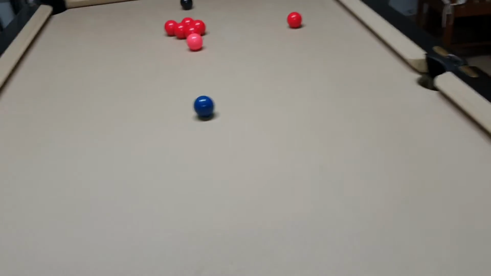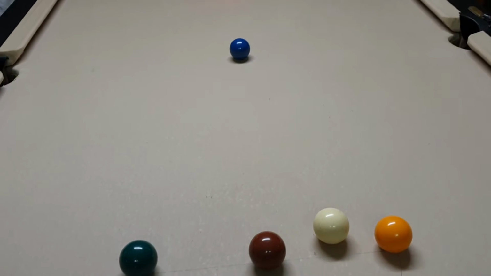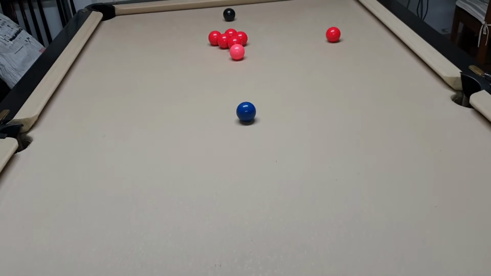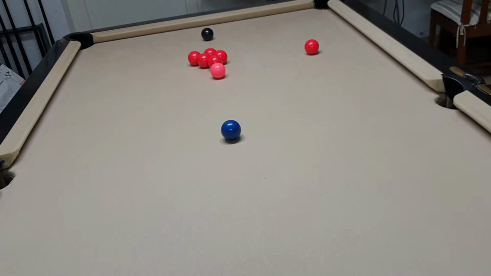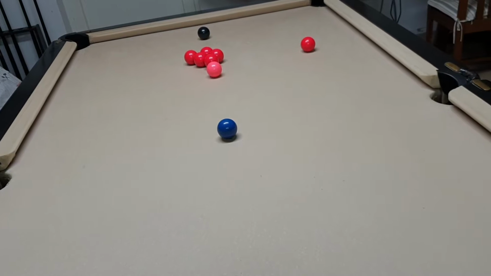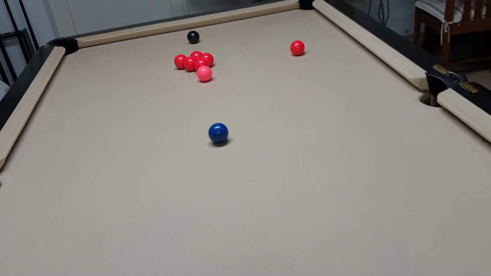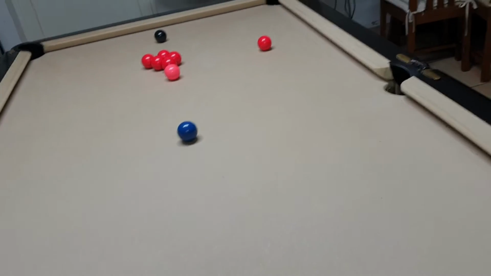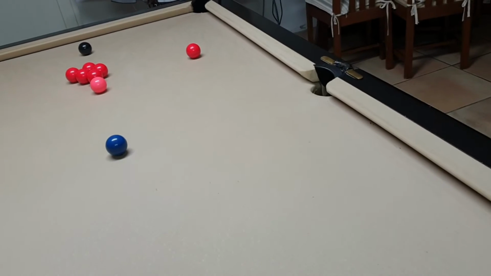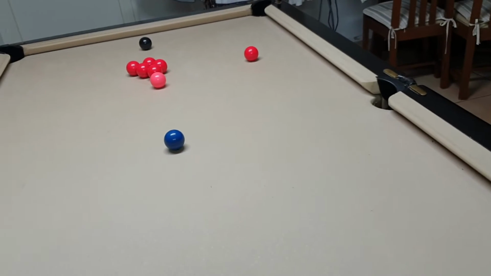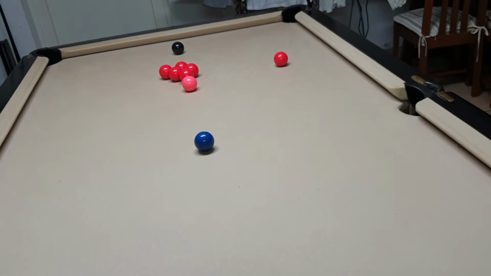The first thing that I'm going to talk about is risk. When you attack, there is always some chance that you will concede a great opportunity for your opponent to keep scoring. If you miss and you leave that ball on, for example, if you play red and you leave that red on, then your opponent will have a great chance to score points.